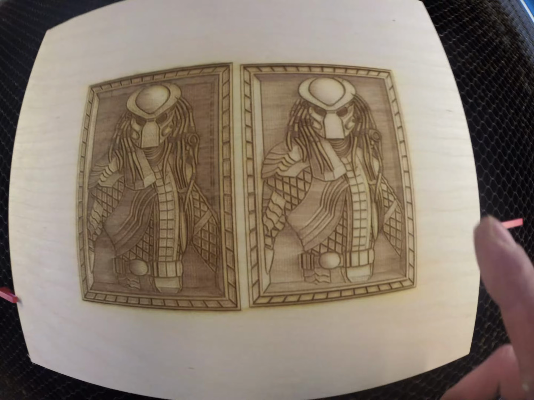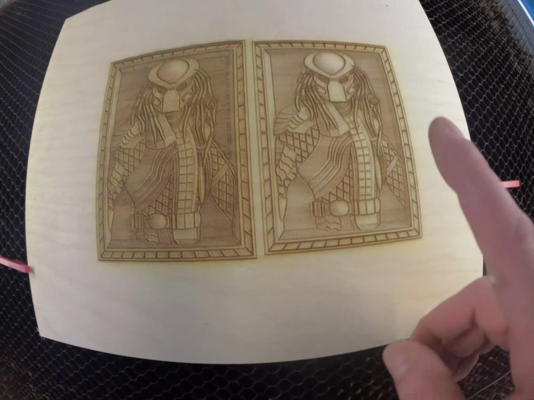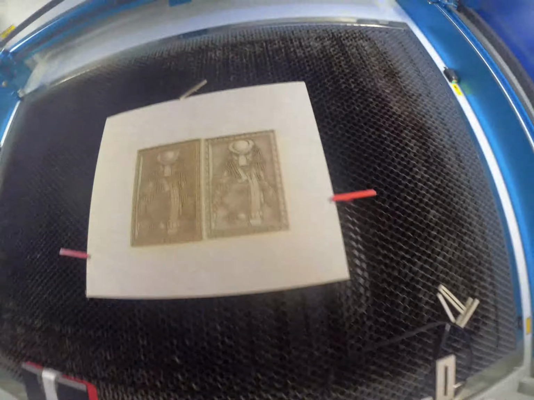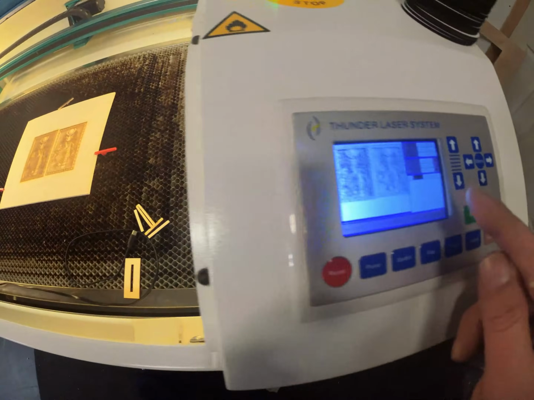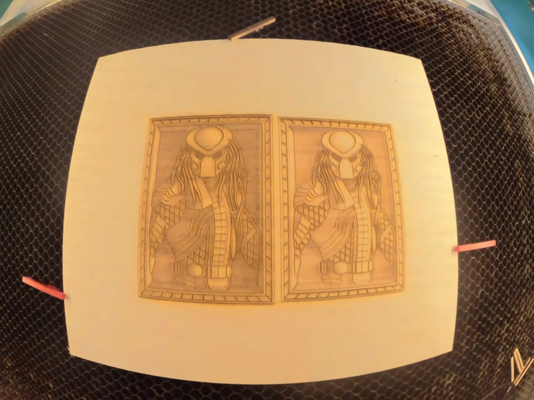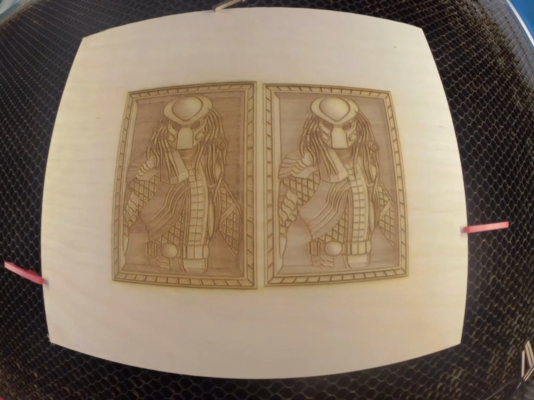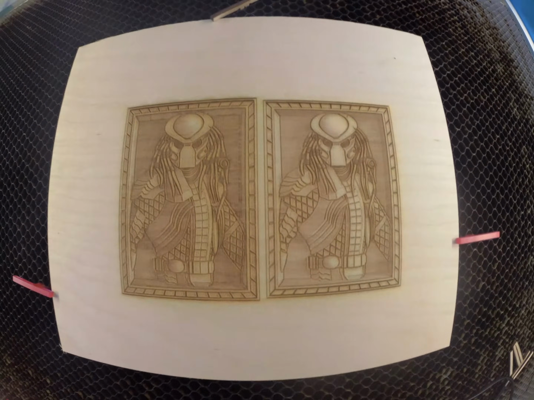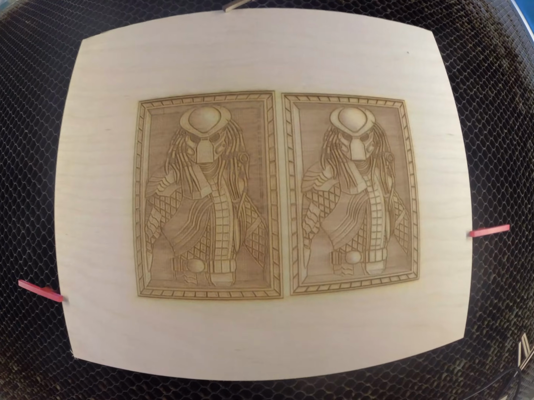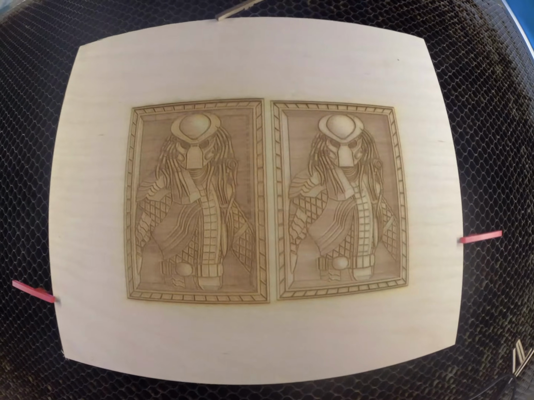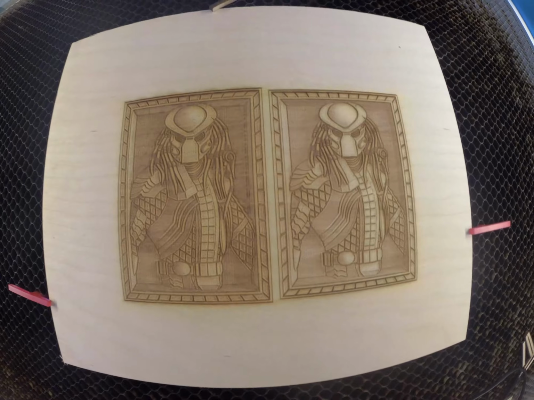I think on the second pass I could have turned the power up a little bit more. I went 20 power, I think maybe 23 or 24 power might have darkened these out a little bit more. But I mean, most lasers are different, so you just got to get the correct power and speed.